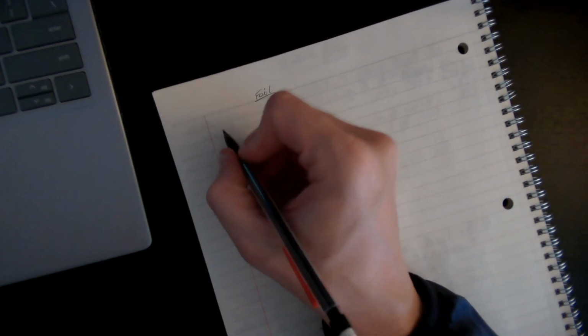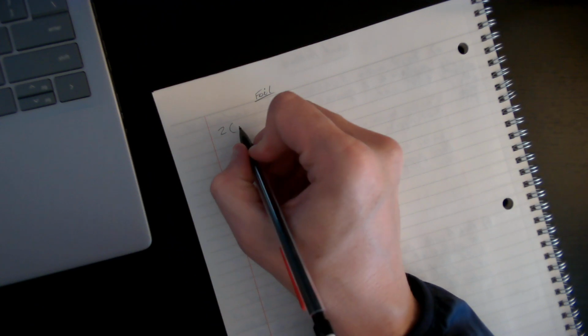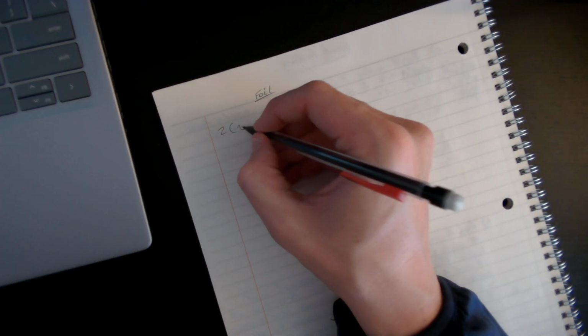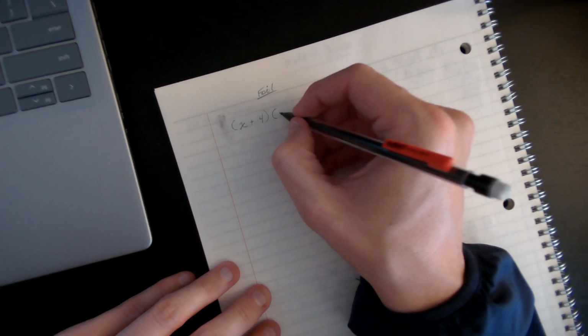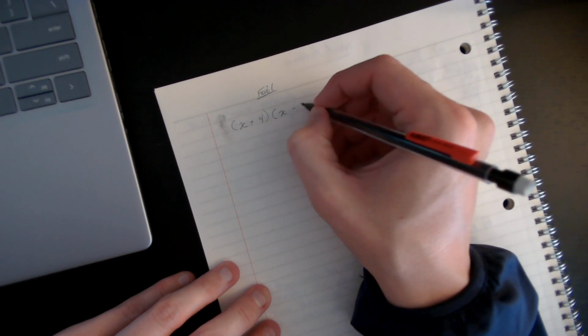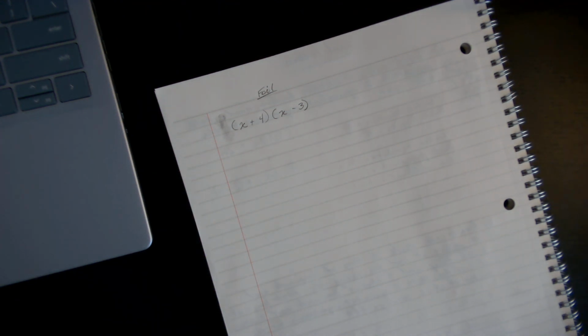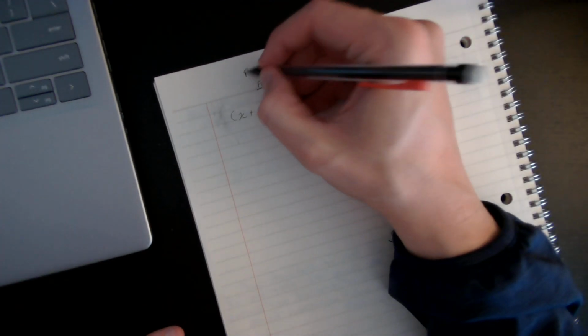And so oftentimes what you'll have is expressions like this. You'll have two pieces of distributive property here in the brackets. So let's say we have x's. Let's say this one's minus 3. Okay, and so when we have an expression that looks like this, we are also going to use the distributive property to figure out what the answer is. And so this is where FOIL is going to come into play.